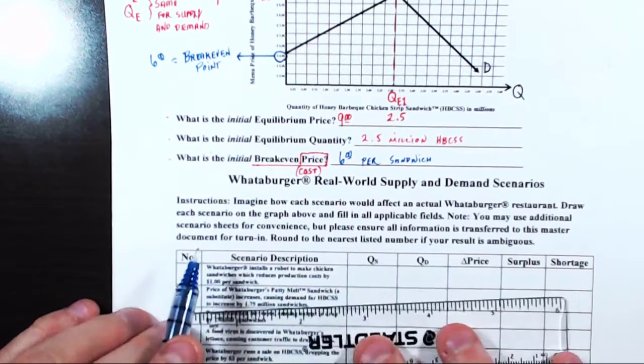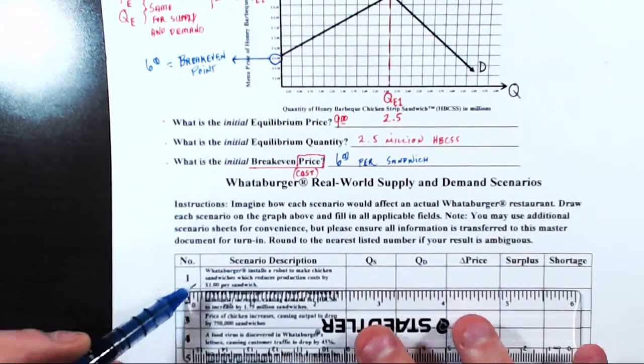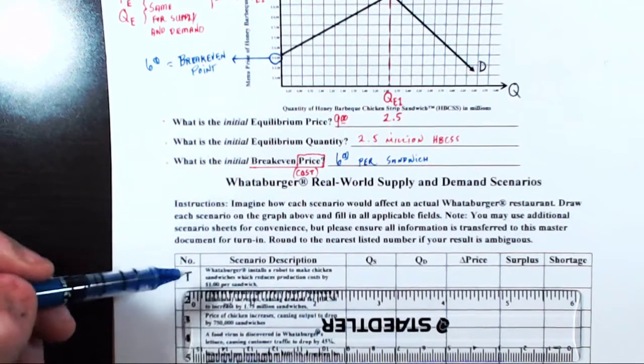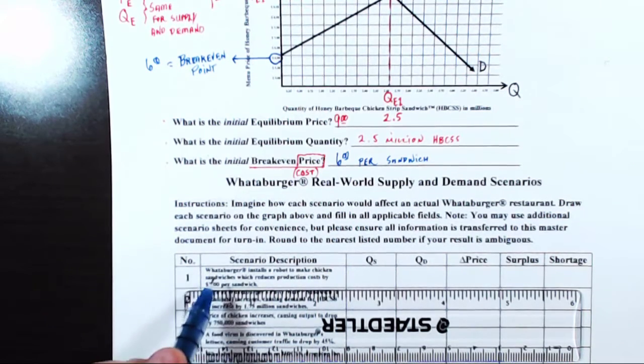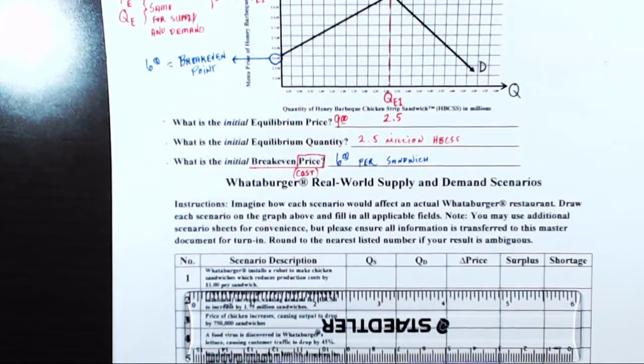But let's start with scenario 1, and I'll read it because I don't think this camera is picking up such small text. The first scenario says, Whataburger installs a robot to make chicken sandwiches, which reduces production costs by $1 per sandwich. All right.